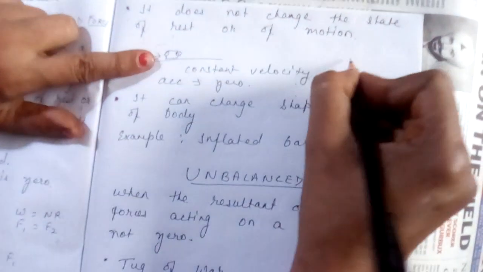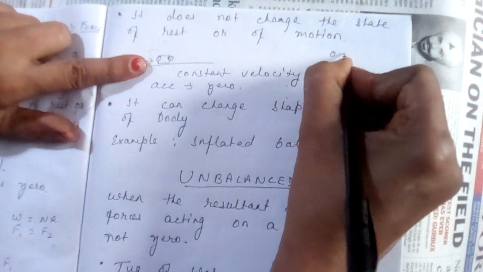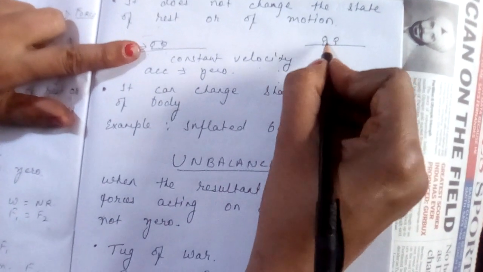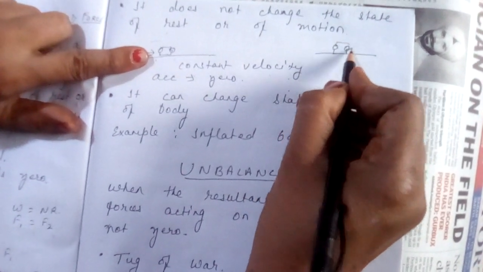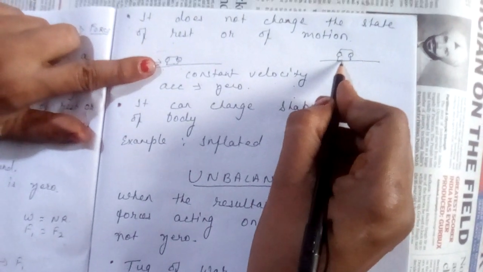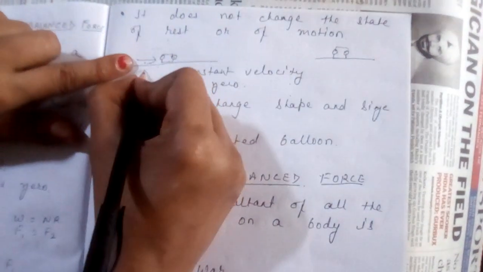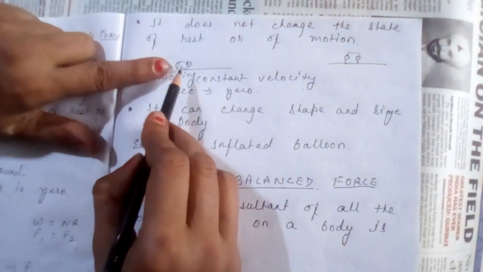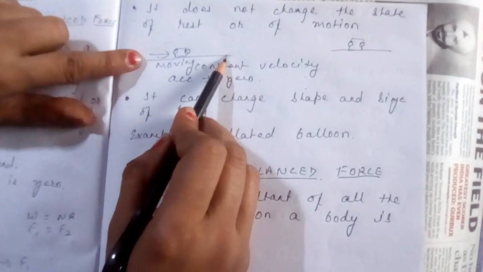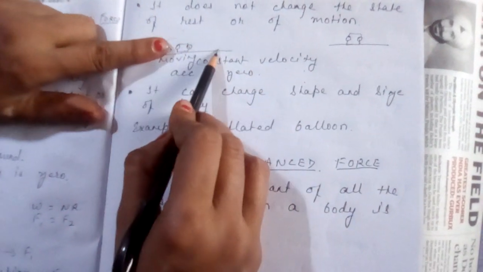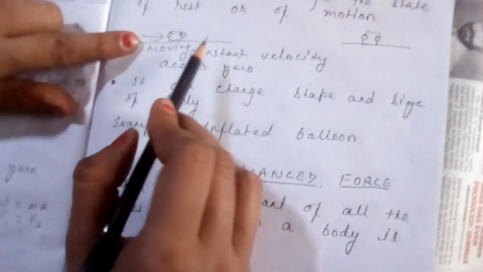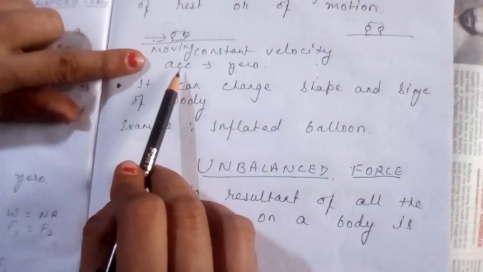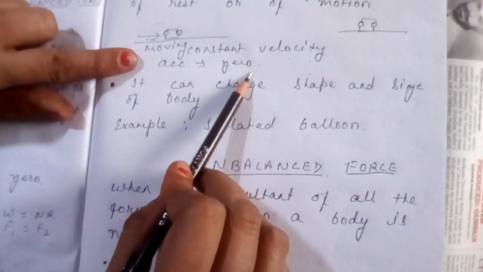If the body is at rest, it will not move. Why will it not move? Because the resultant force applied is 0. And if the body is moving, it will continue to move, because to change the velocity we have to apply force and no extra force is applied. So it moves with constant velocity and acceleration is 0.